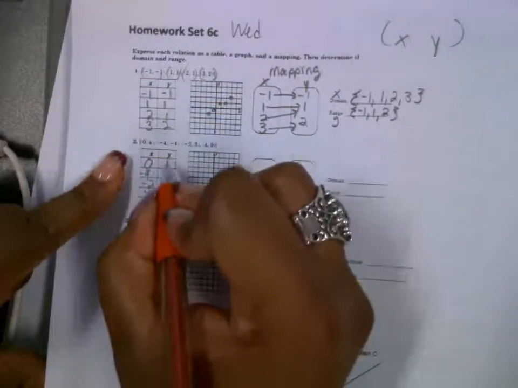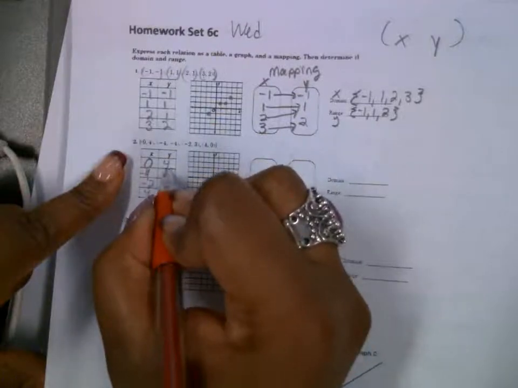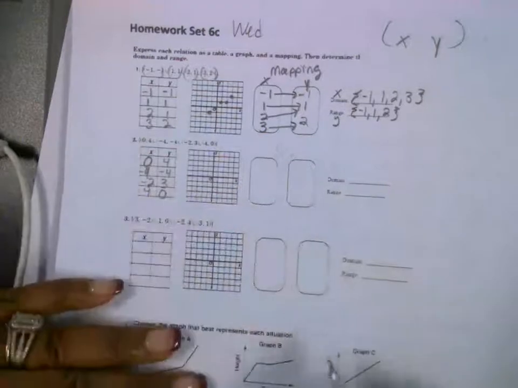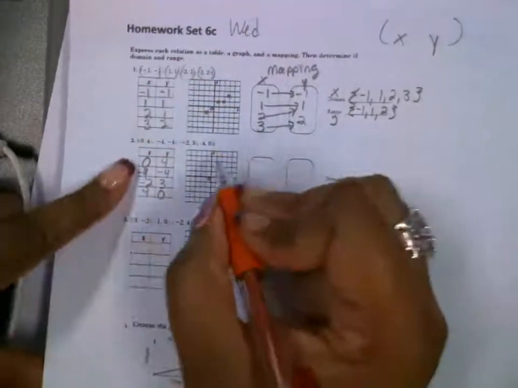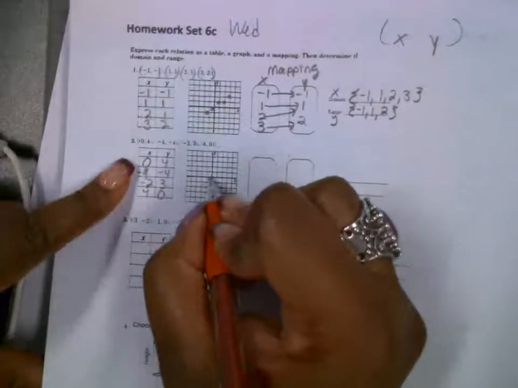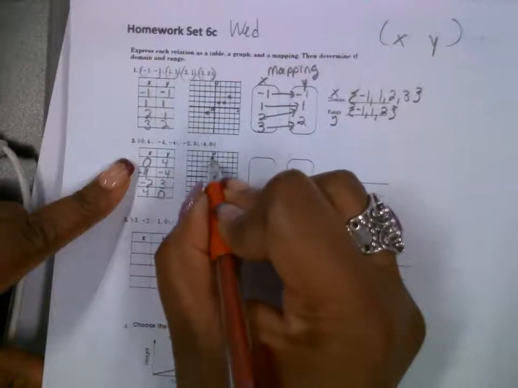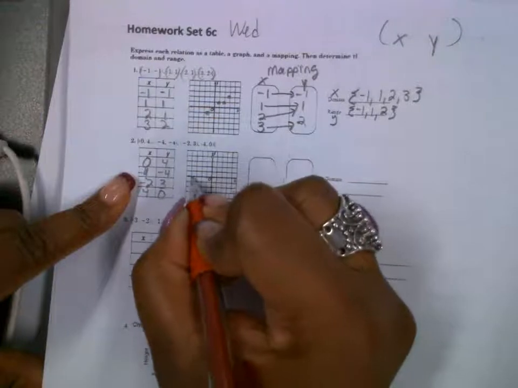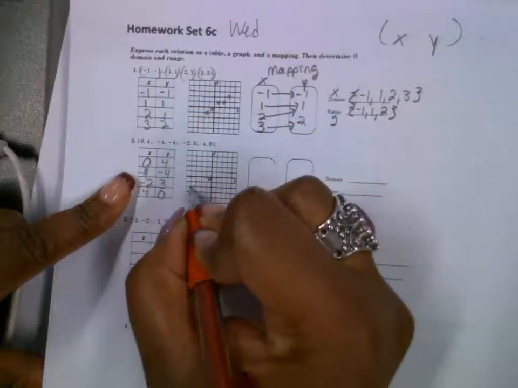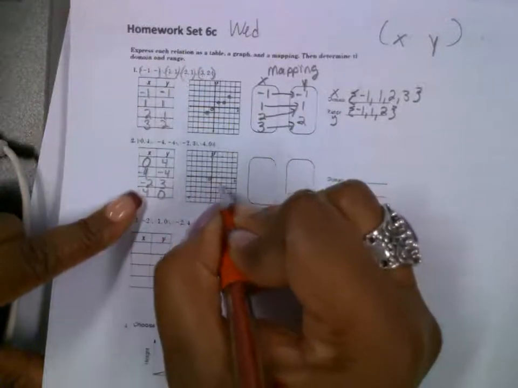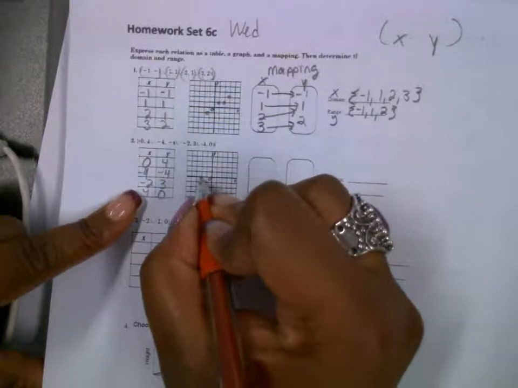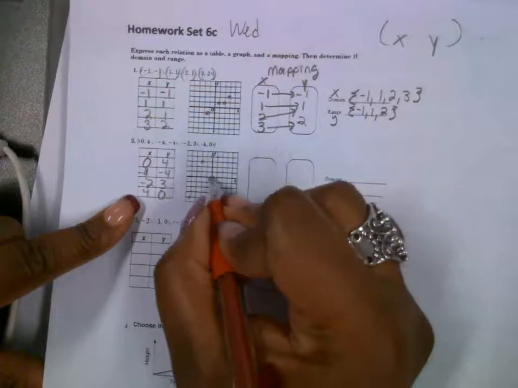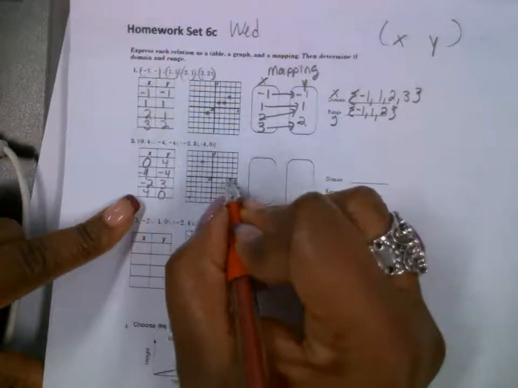Y values? 4, -4, 3, 0. Okay? And then you just graph. So that's 0 and 4. This is 0, 4 is up, 1, 2, 3, 4. -4, 1, 2, 3, 4 to the left and down 1, 2, 3, 4. -2 to the left 1, 2, and up 1, 2, 3. +4, 1, 2, 3, 4, and 0.